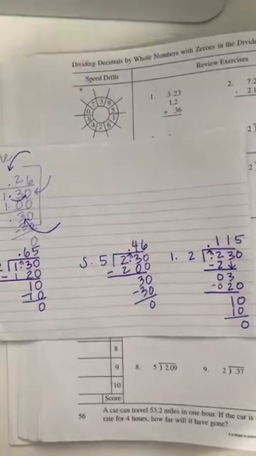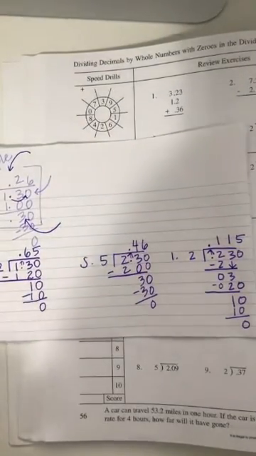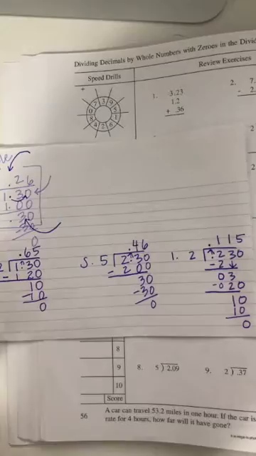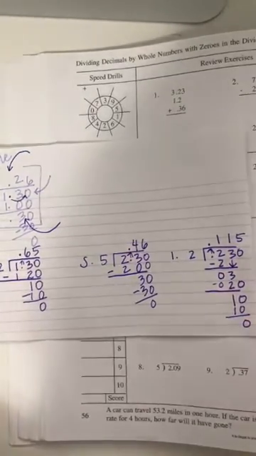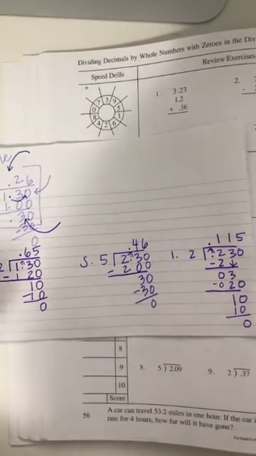So pretty much for almost every problem on this page, you're going to have to add a decimal at the end and then complete the problem.